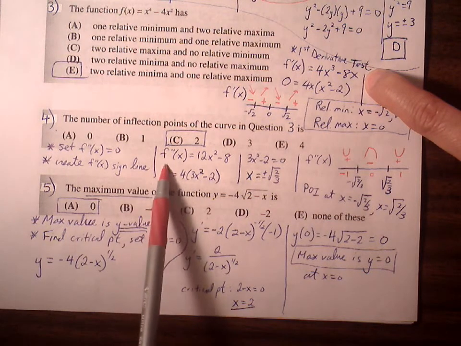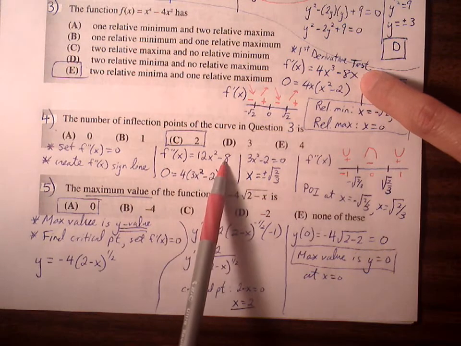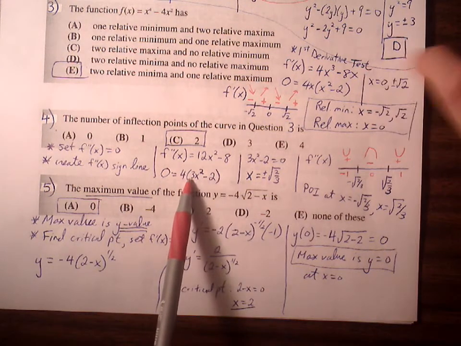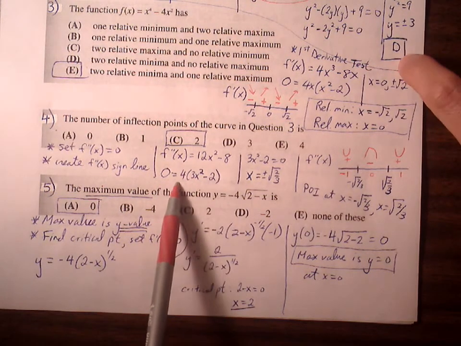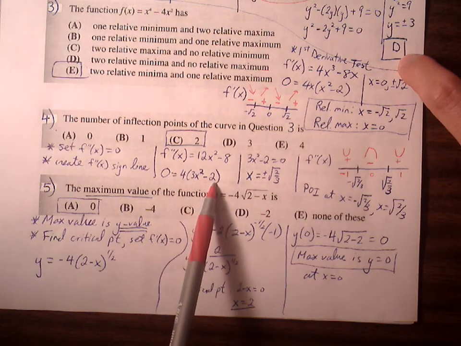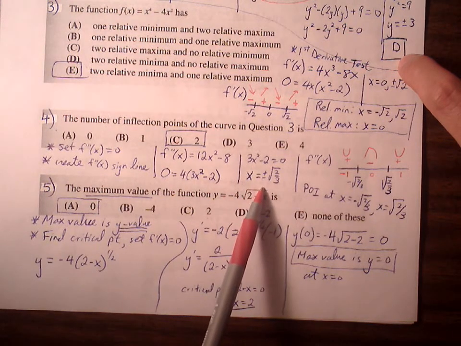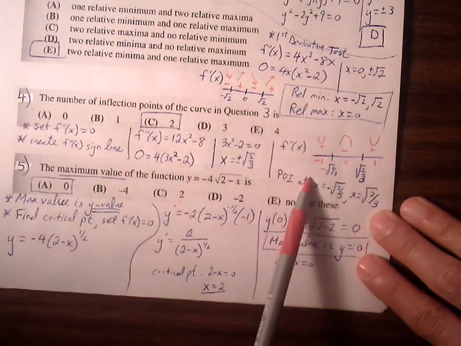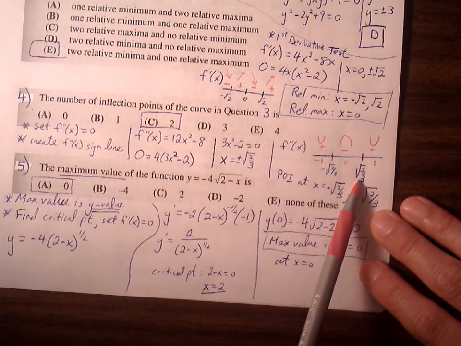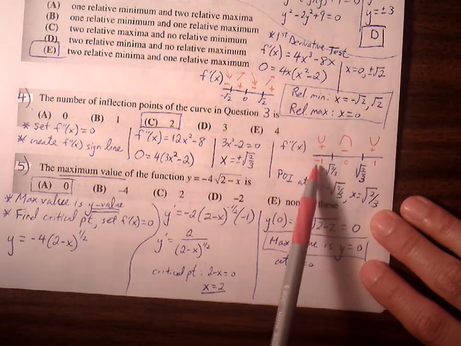If there's a change in sign at these critical points, then we know that there's a point of inflection at those points. So f double prime, we go through the power rule, we get 12x squared minus 8. We can factor the 4 out. Look for critical values. The 4 doesn't give us anything. The 3x squared minus 2, we set that equal to 0. We get 3x squared equals 2, x squared equals 2/3, so x equals plus or minus root 2 over 3. We place negative root 2 over 3 and positive root 2 over 3 into our second derivative sign line.